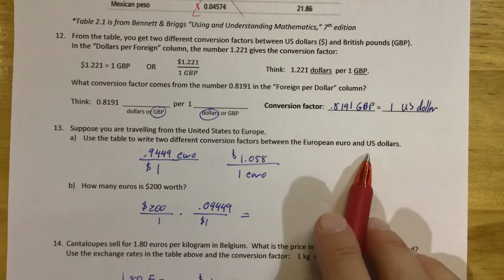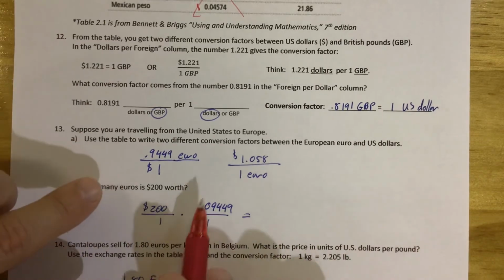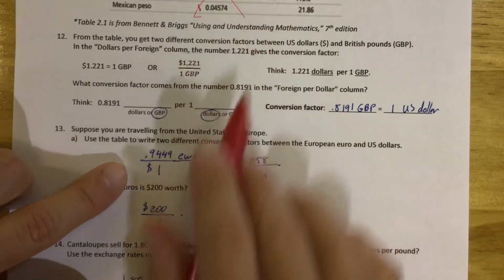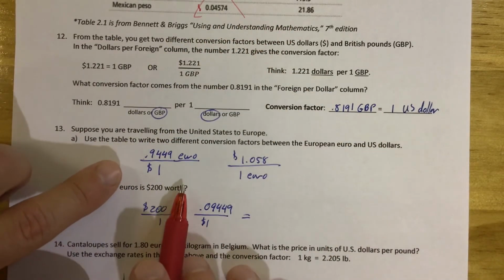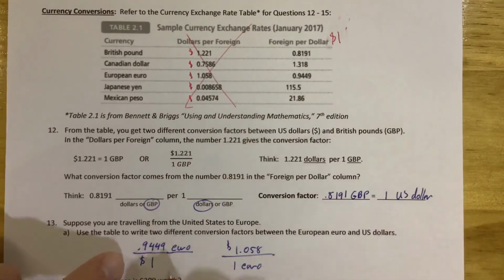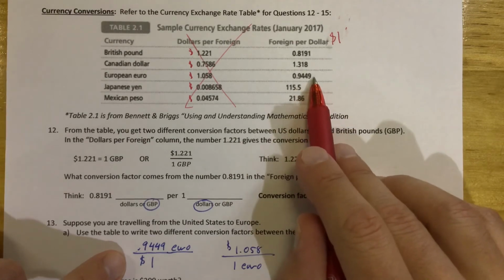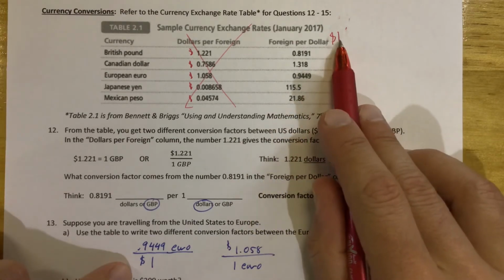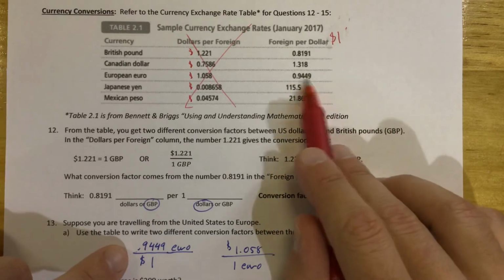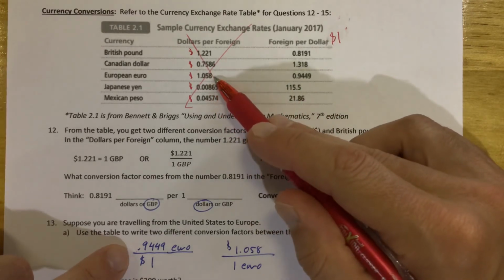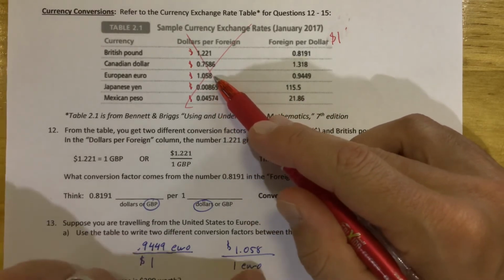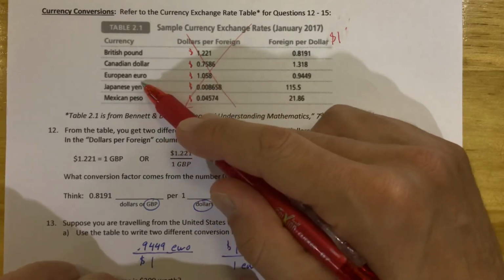European euro, $2. So they want you to use both of the columns. Again, I don't really want to talk about both of these, but this one right here is referring to the amount of euros compared to $1. You could do the same thing using this number, which will be the amount of dollars per €1.